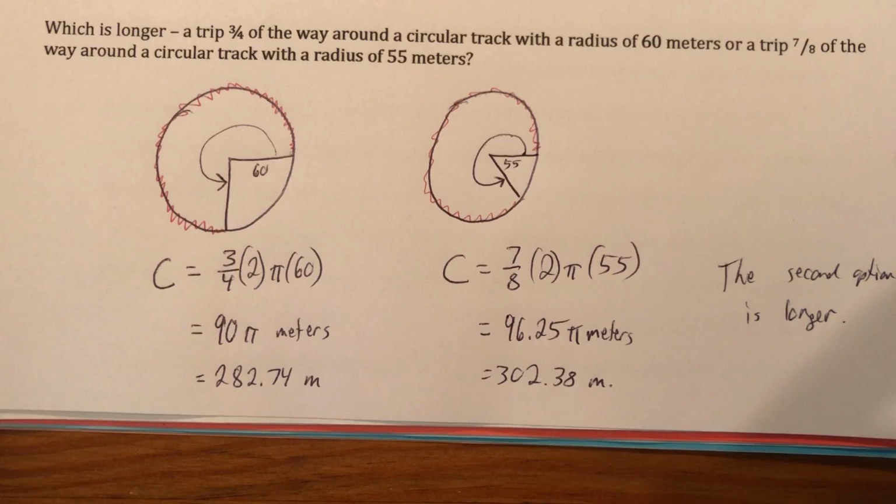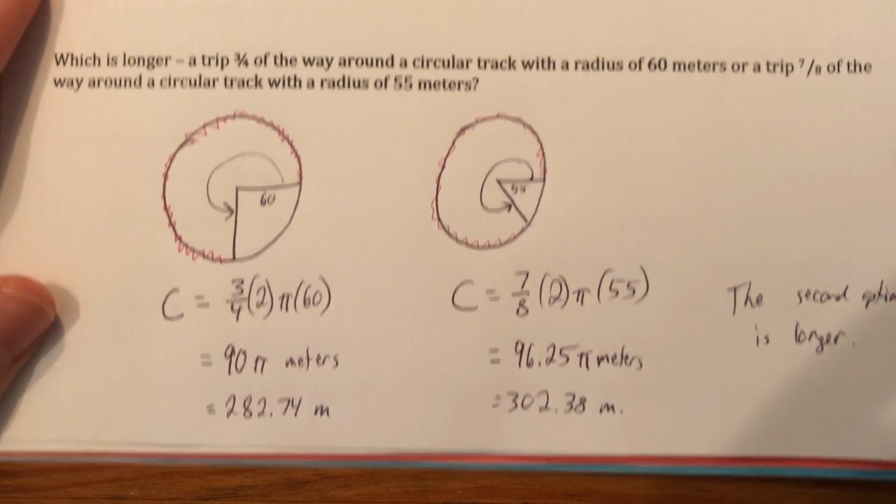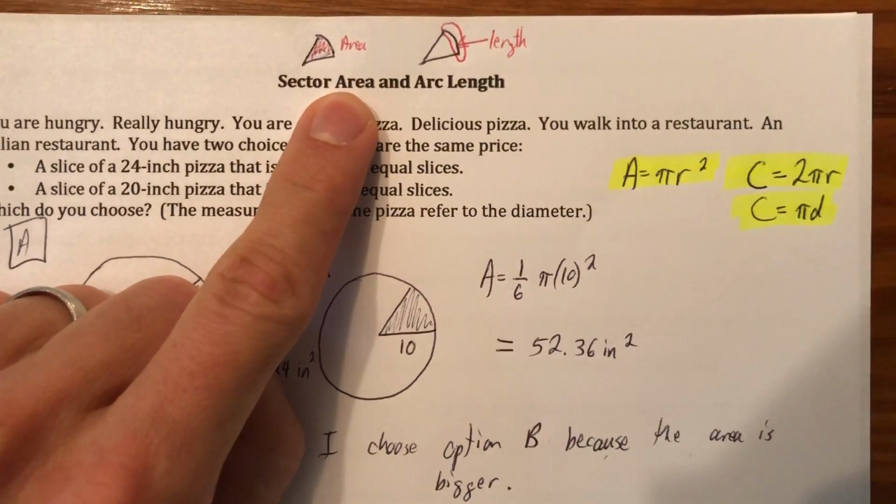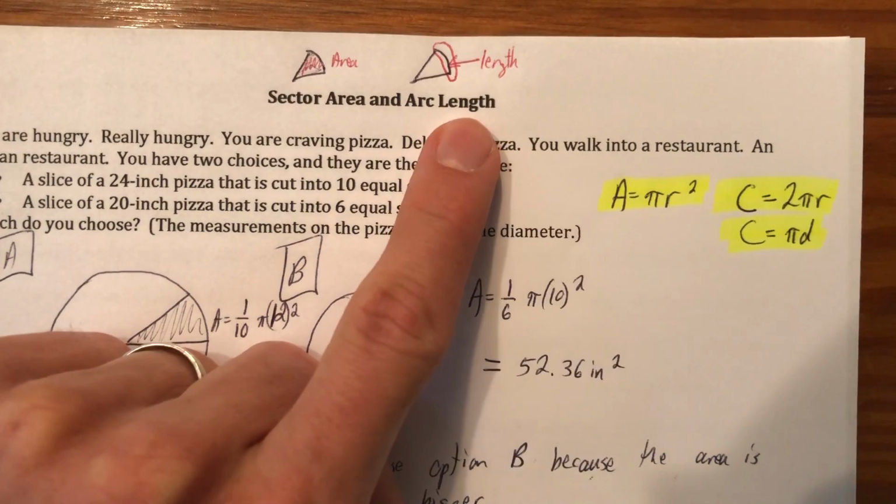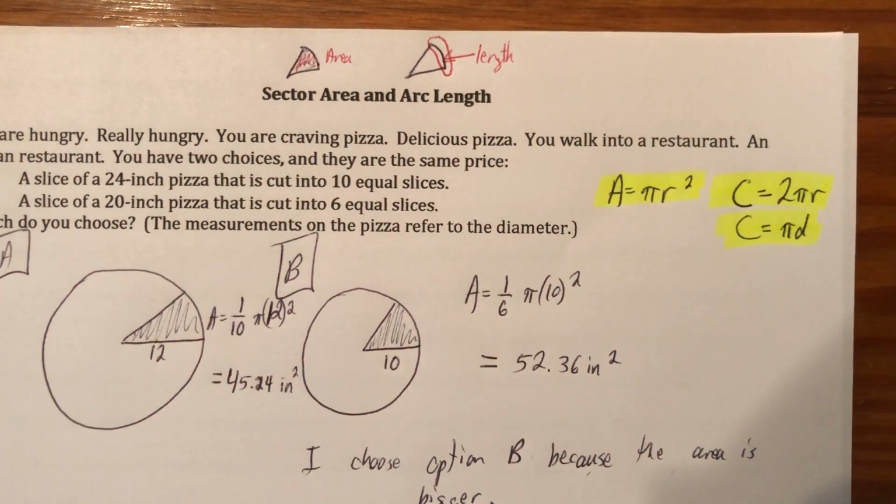So let's just kind of recap everything we're doing. When I need area of a circle, I deal with that. When I need the length around a circle, I deal with that. But I'm not going the full way. I'm not dealing with the full circle. So I'm just going to do it in pieces.